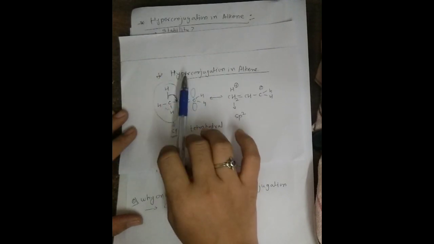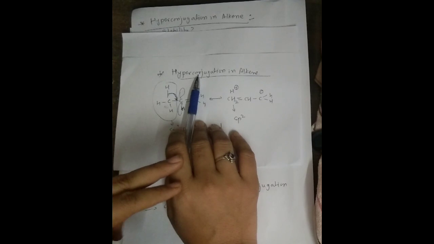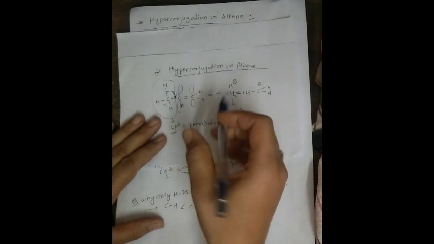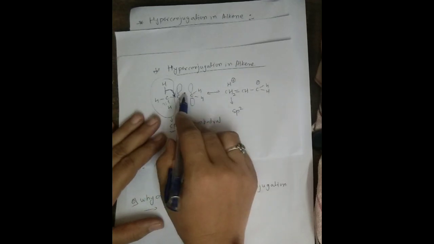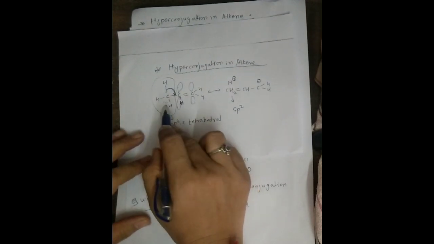So hello guys, today's discussion topic is the hyperconjugation effect. Hyperconjugation is the orbital interaction between the pi system adjacent to the sigma bond of the substituent group. Means what? It is the interaction between the pi and the sigma bond adjacent to the alpha carbon atom.